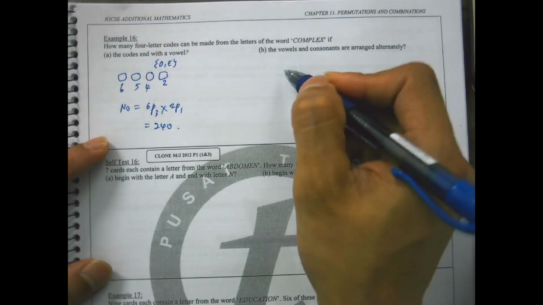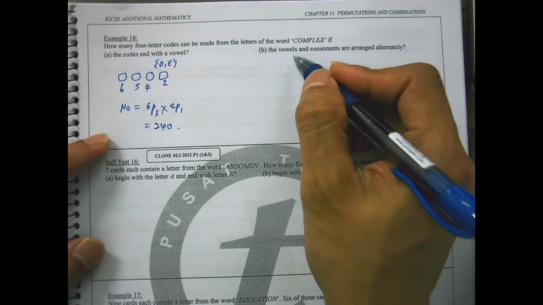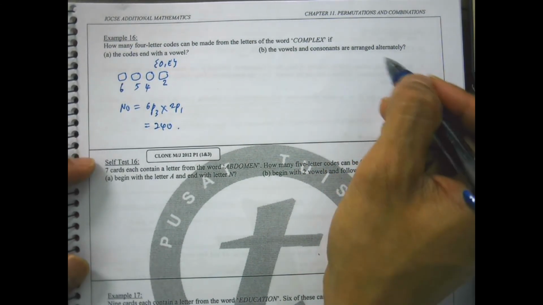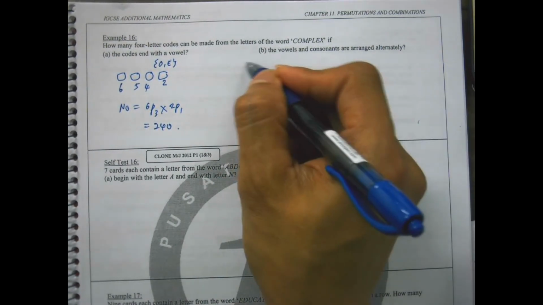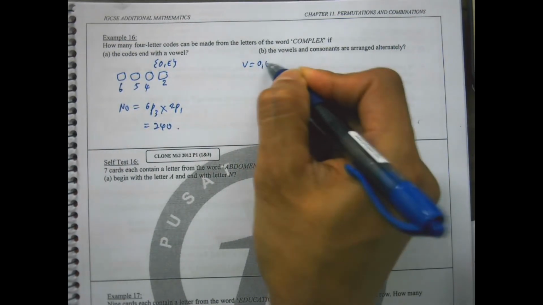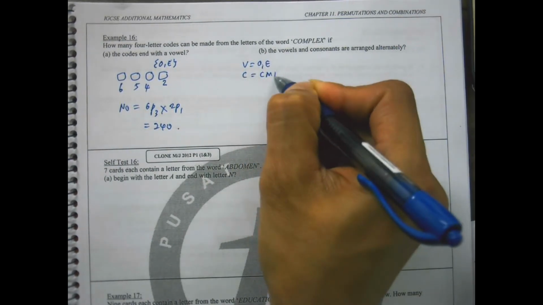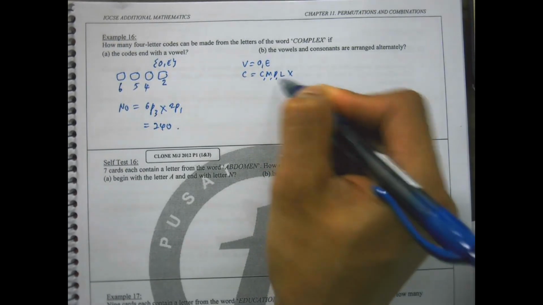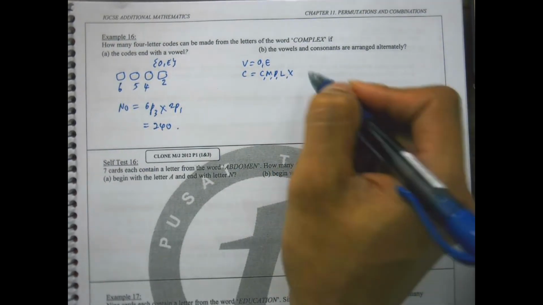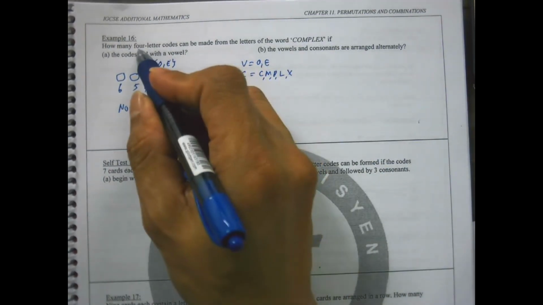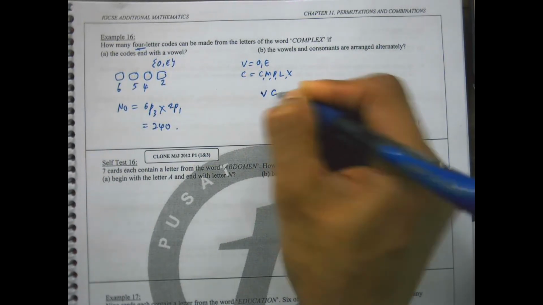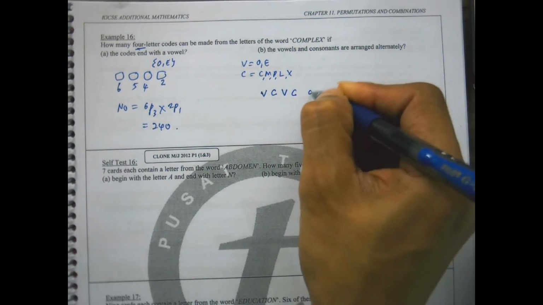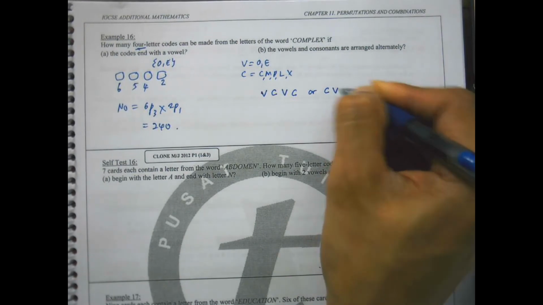Okay. So how about the next one? The vowels and consonants are arranged alternately. Now please take note. How many vowels do you have? 2. The vowels are O and E. The consonants are C, M, P, L, X. Now, when we say arrange alternately, in this case, you have how many letters that you need to form? 4, right? So when you have 4 letters, meaning I can have vowel, consonant, vowel, consonant, or consonant, vowel, consonant, vowel.